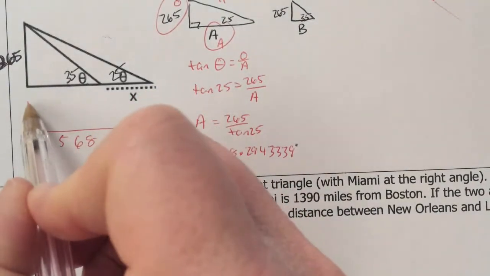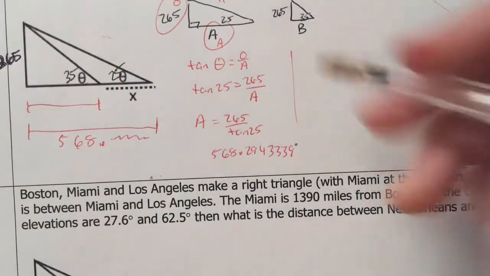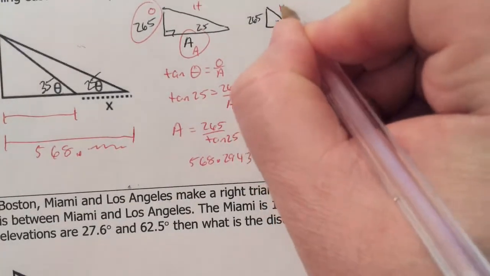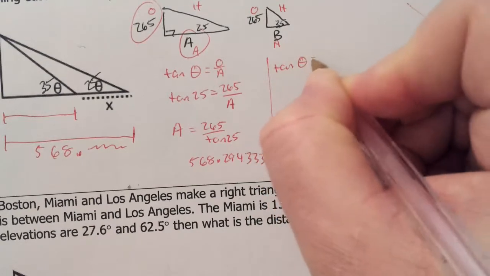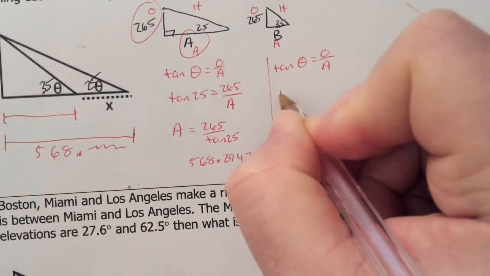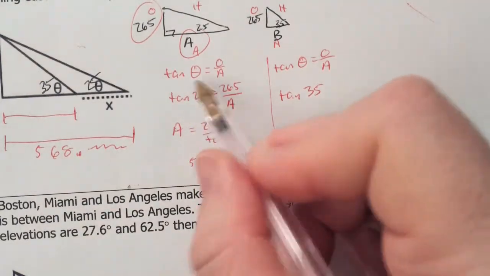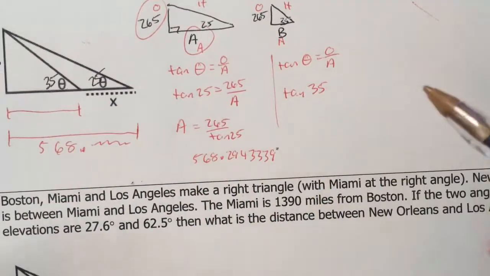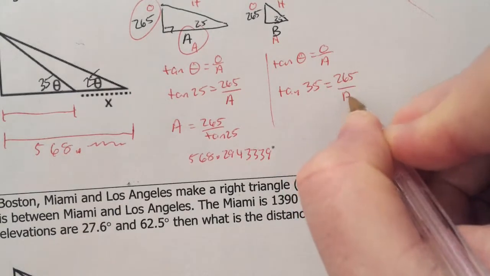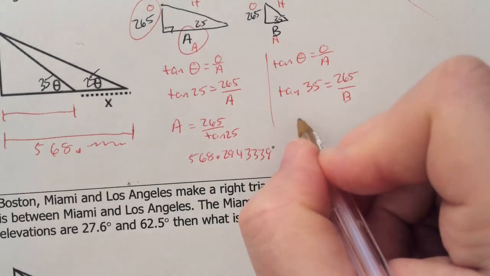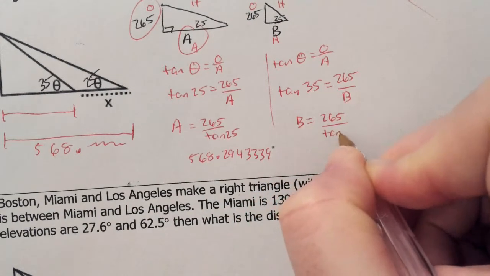Okay, so now we want to find this distance right here. And so that would be this problem. Okay, so once again, H, O, and A. So tan of theta equals O over A. So tan of 35. So notice that there's the big number, the little number here, and the big number here. That feels a little backwards, right? Equals 265 over B. So B is equal to 265 divided by tan of 35.